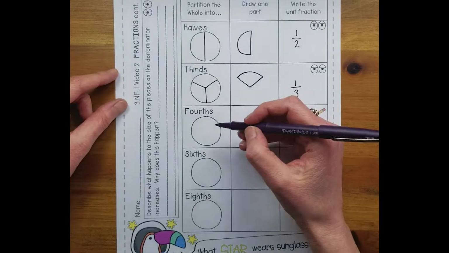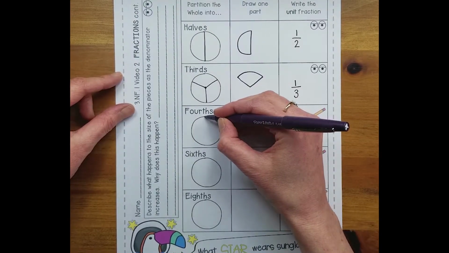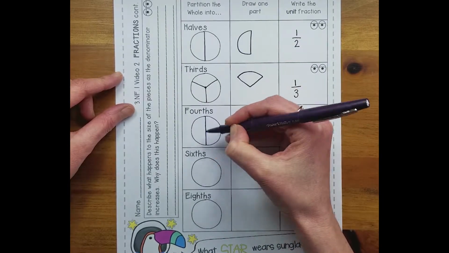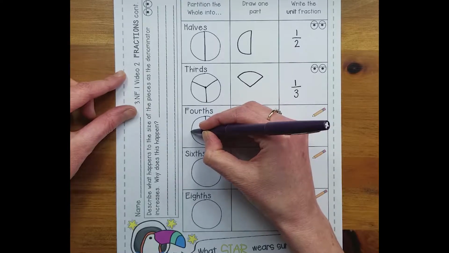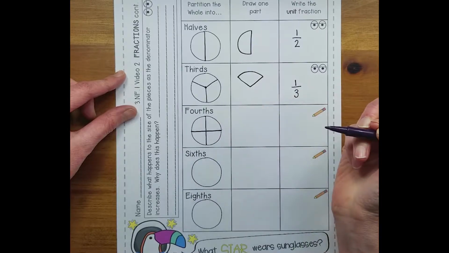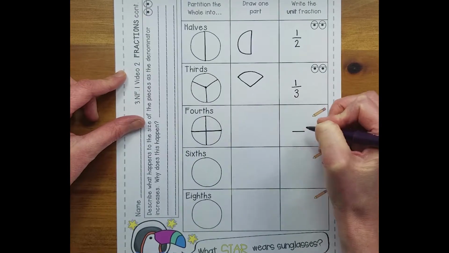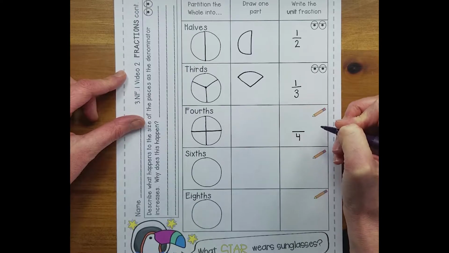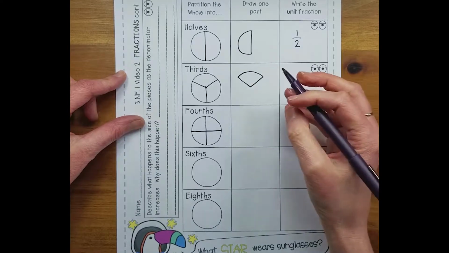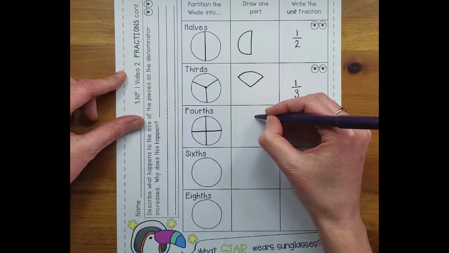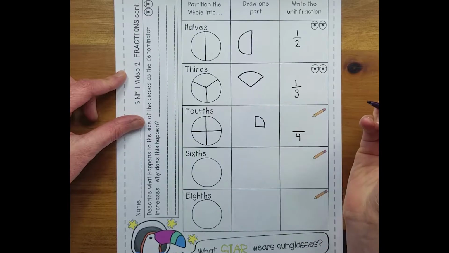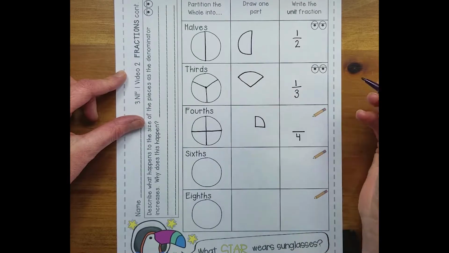Now I'll partition my whole into fourths. It's pretty easy because I just do a line halfway across vertically, and then I draw one horizontally. So now I have 4 equal parts. So I know with my unit fraction, I'm going to have a denominator of 4 because I'm talking about all together 4 parts. Let's draw one of these fourths. There we go. That's about a fourth.